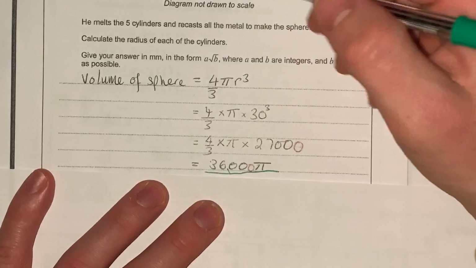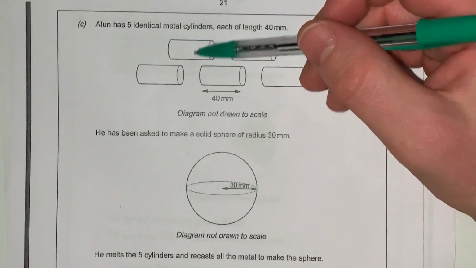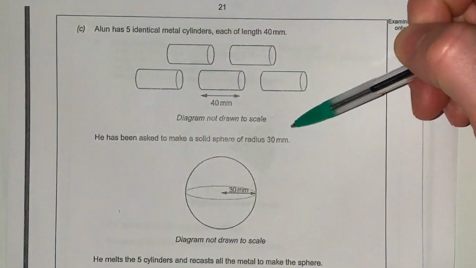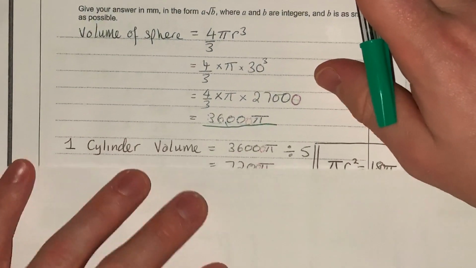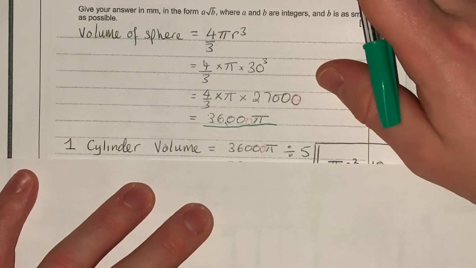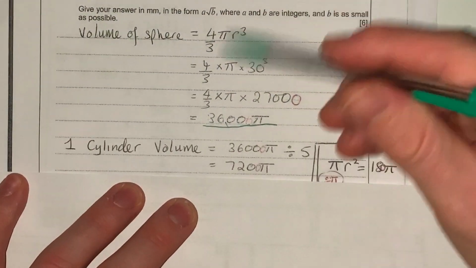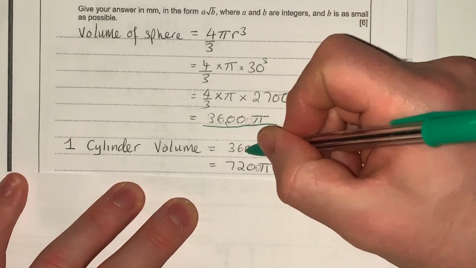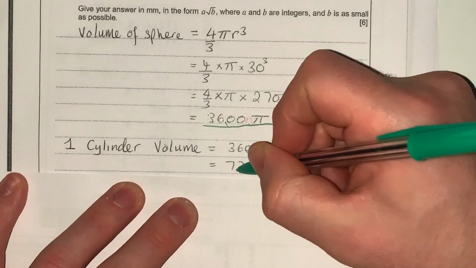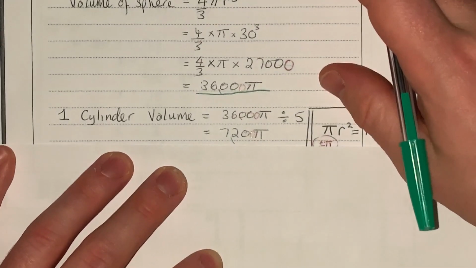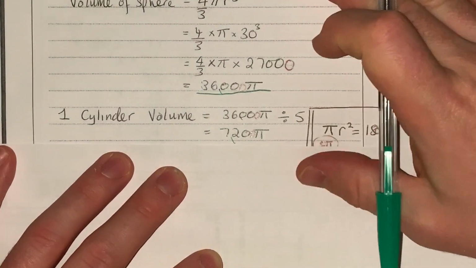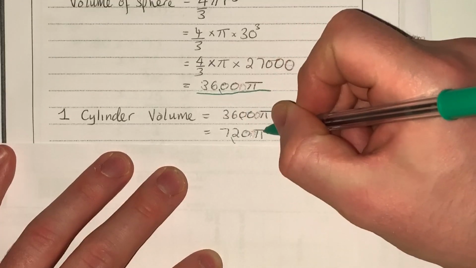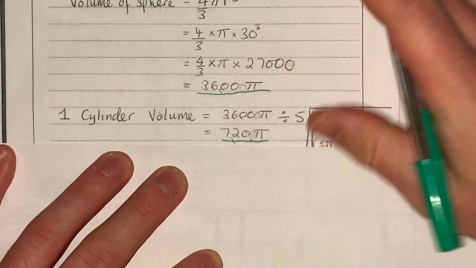Okay, again, I haven't times by the pi, so I know now that this is the volume of my sphere. Well, to find out the volume of one cylinder, the 5 of them combined would be the answer I just had. So to find out 1, I've got to divide by 5. Again, use a bus stop if you have to, but 3, well, you're going to have to. 36,000 divided by 5 is 7,200. So that is the volume of one sphere. 7,200 pi, because we obviously haven't times by the pi.